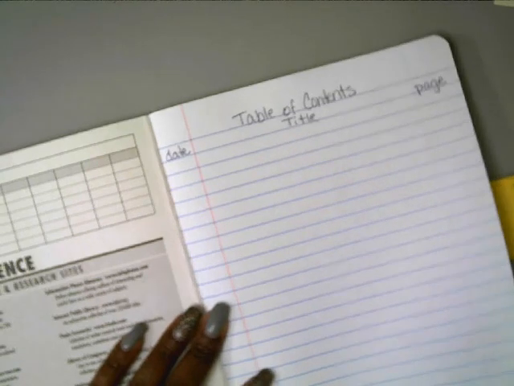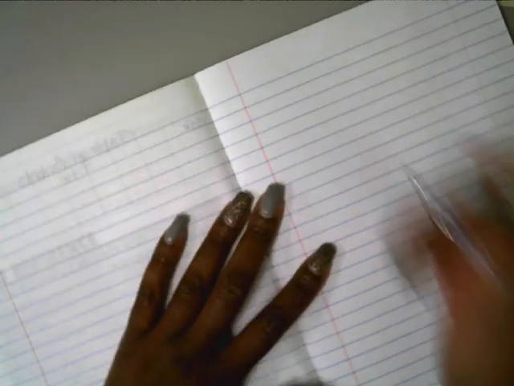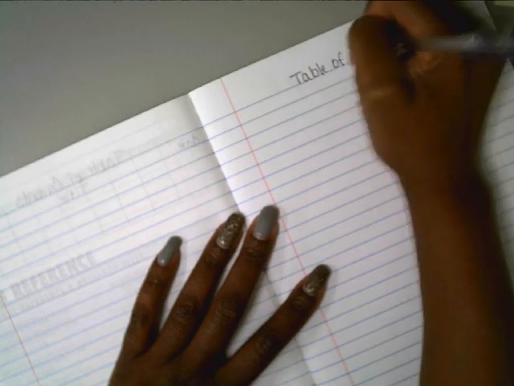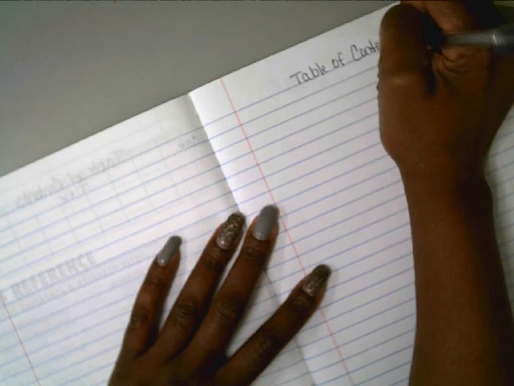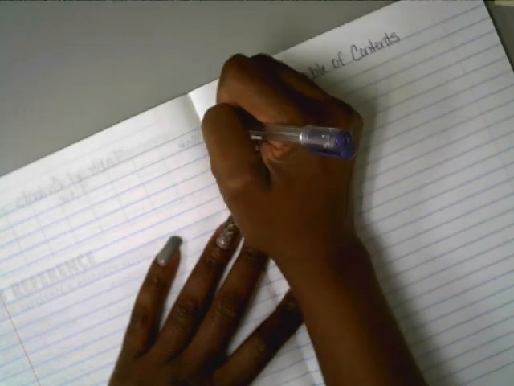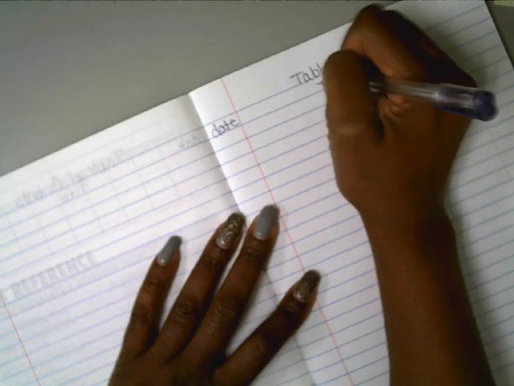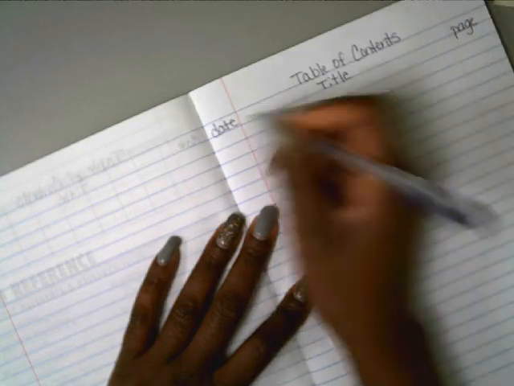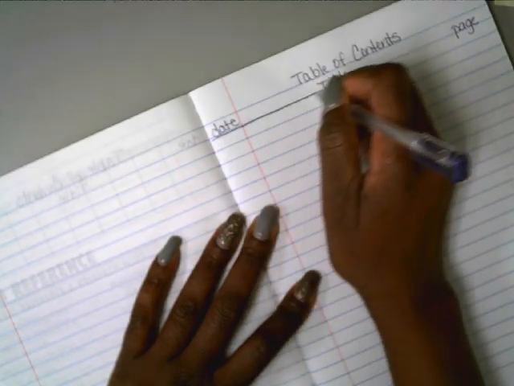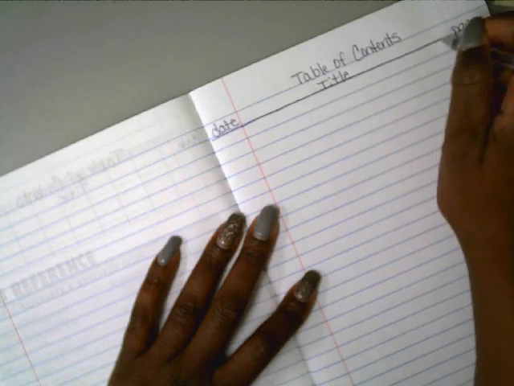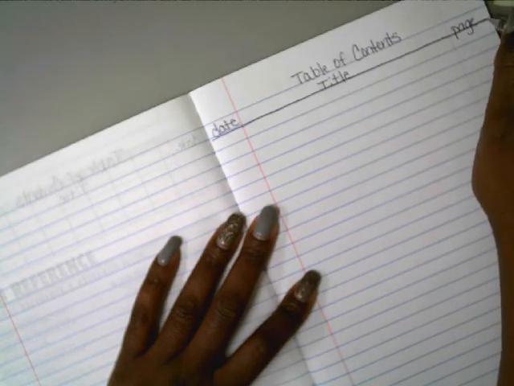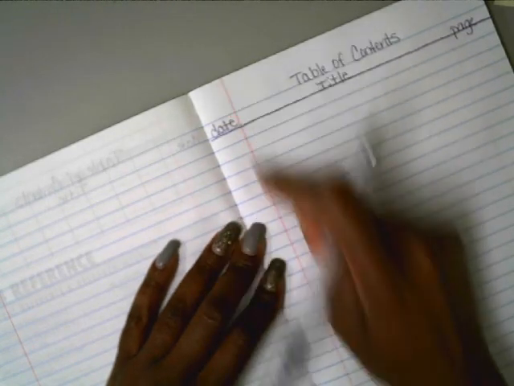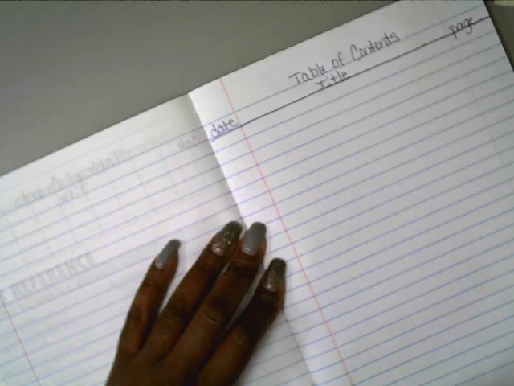After you finish doing that, you're going to turn the page and do it again on the next page. Table of contents, date, title, and page. Now, if you would like, so that you can keep it separated, you can always draw a line up under it as such. Make sure your word page is outside the red margin and the word date is outside of the red margin on your left hand side.